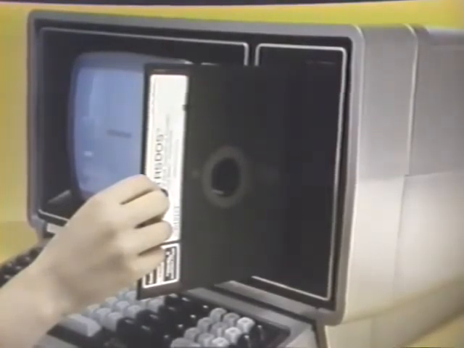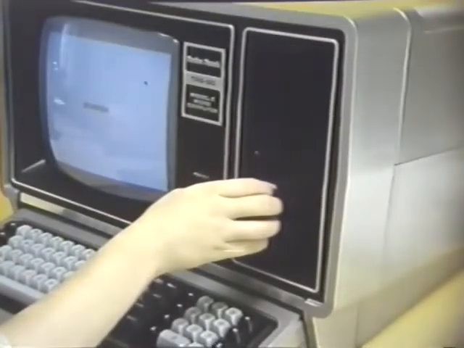Be sure the read-write window and the write enable notch are both facing toward the rear. The diskette label should be facing away from the video screen. Close the door, making sure it latches. As soon as the door is latched, the computer will load the operating system bootstrap program.